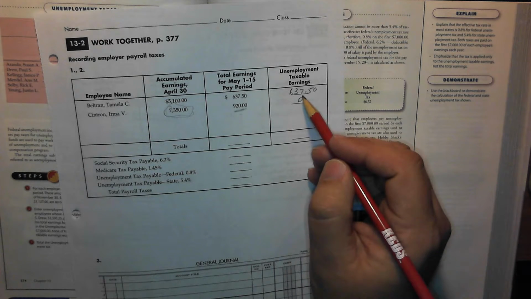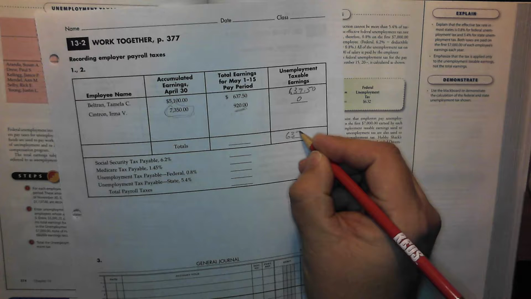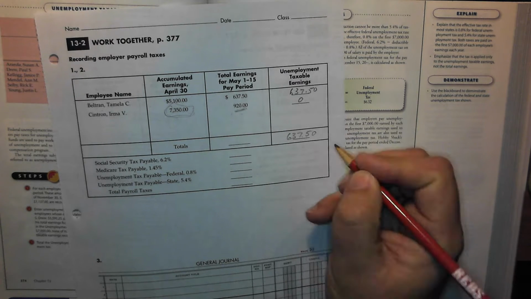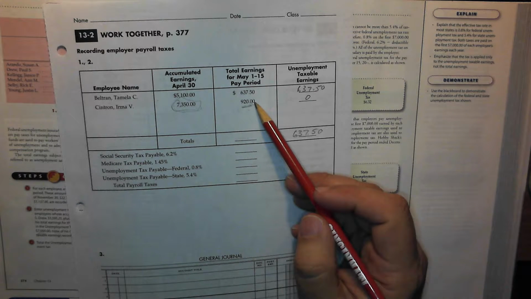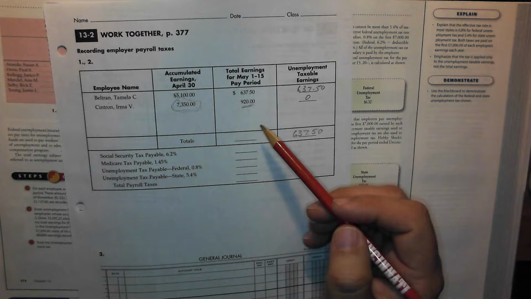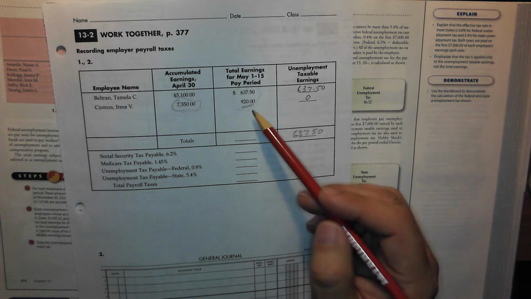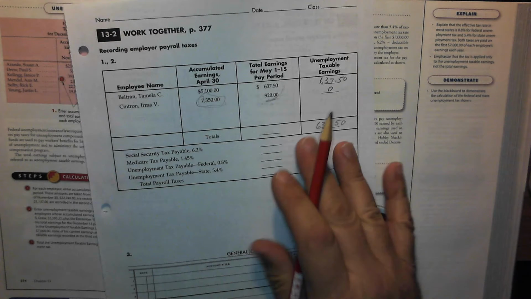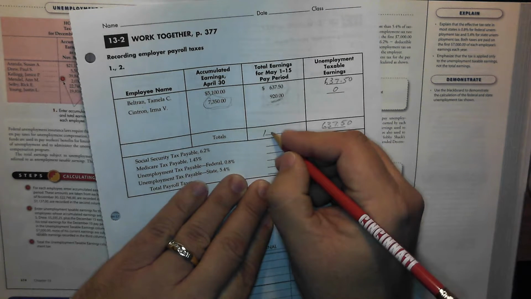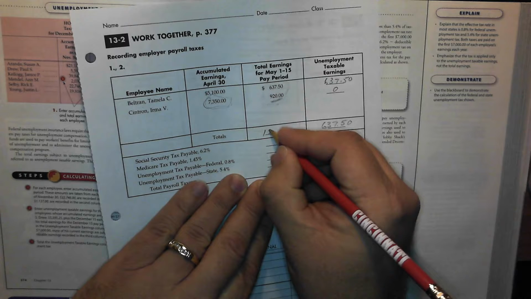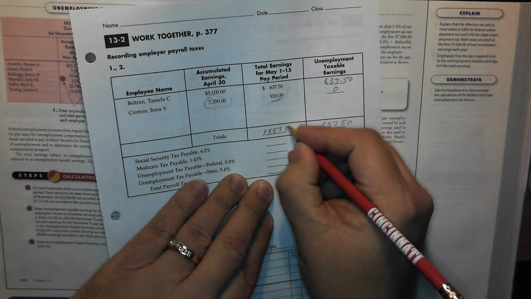So we go ahead and total this column up, which is very easy, $637.50. And we'll still need a total for this column because we're still going to pay Social Security and Medicare taxes too. The business is still going to have to pay on that one. So adding those up, those come to $1,557.50.